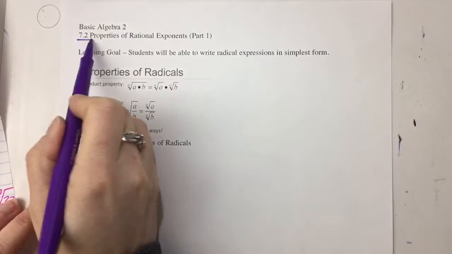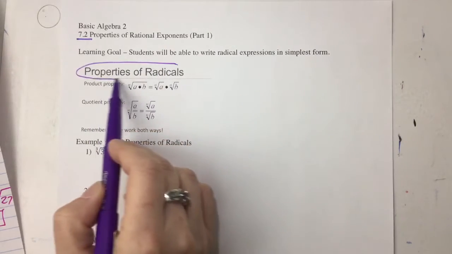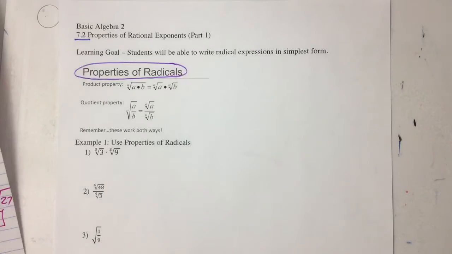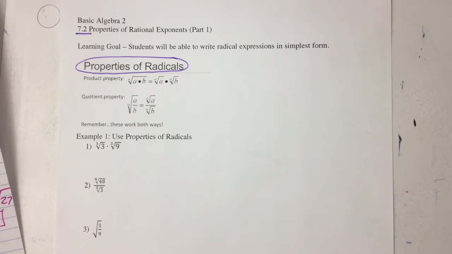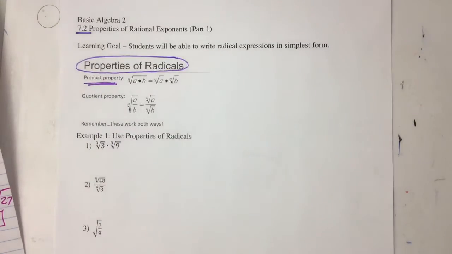Today we are going to start section 7.2. 7.2 looks at a lot of different properties, and for today's lesson we are just going to focus on two. We're looking at properties of radicals. And so what that means is as we're working through problems today, we will have our problems in that radical form versus rational exponents. Now, the first property is called the product property, and this one is like my favorite.